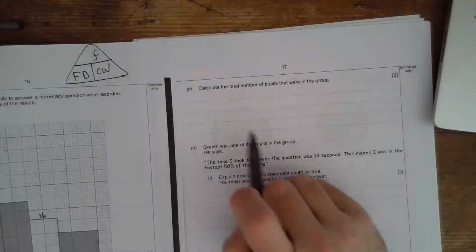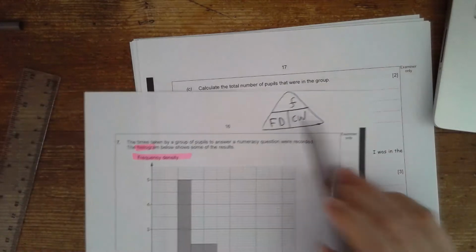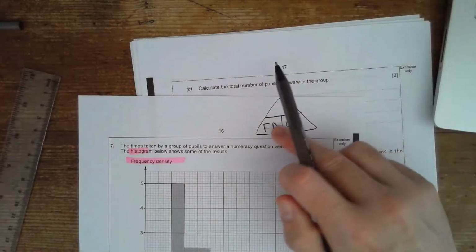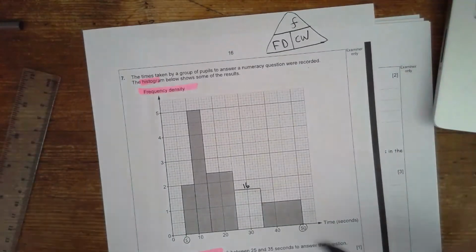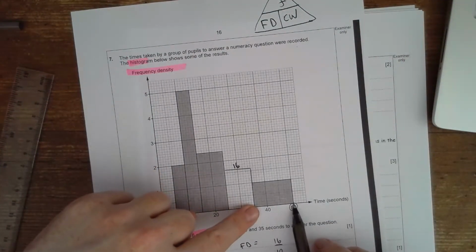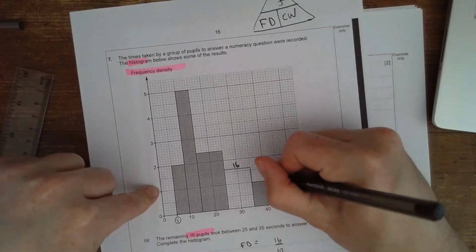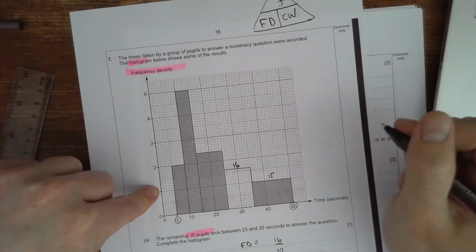Okay, so not turning this one over yet because it was a double page. I'm assuming they'll want me to go back to it. It says calculate the total number of pupils who are in the group. So as I said, using this formula here to work out the frequency, we do frequency density times class width. Non-calculator paper, so I'm assuming there'll be nice numbers. 35 to 50 is a class width of 15. And a frequency density of 1, so there's 15 people in this bar here.